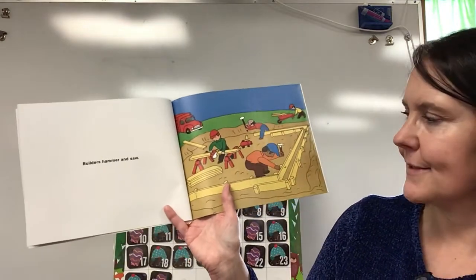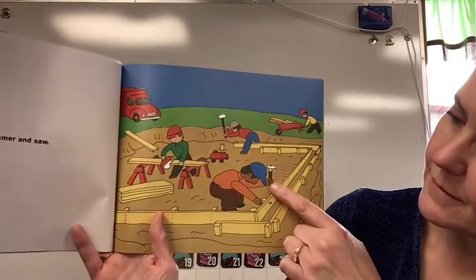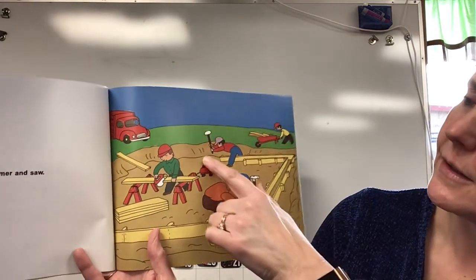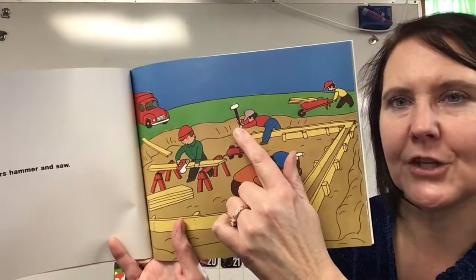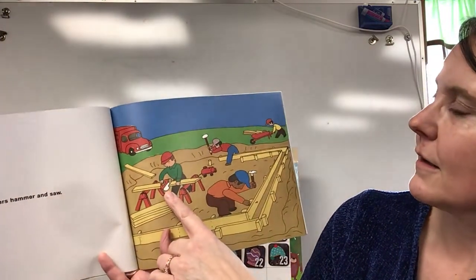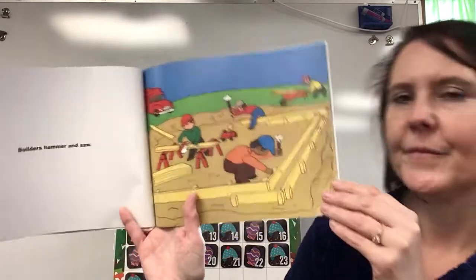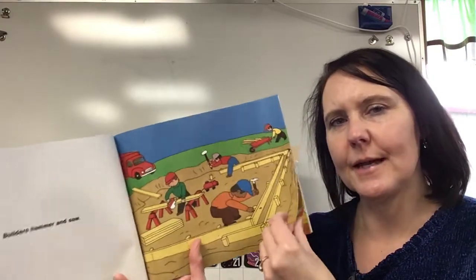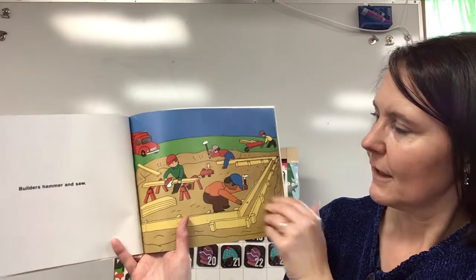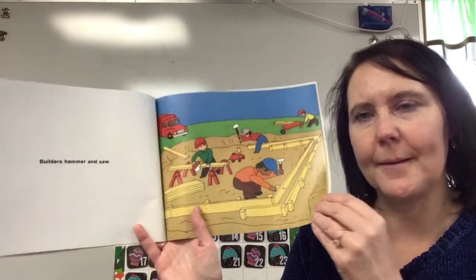Builders hammer and saw. Oh, look at all the tools they've got. We've got a hammer. That looks like it's called a sledgehammer. They've got, looks like a saw, a wheelbarrow. You need a lot of different tools to build a house. And it looks like they're starting to build that foundation. The house is going to sit on that.